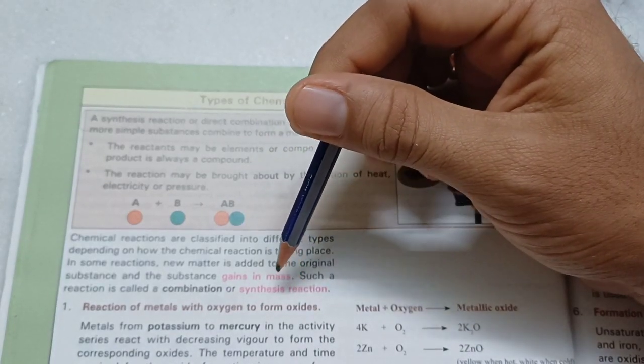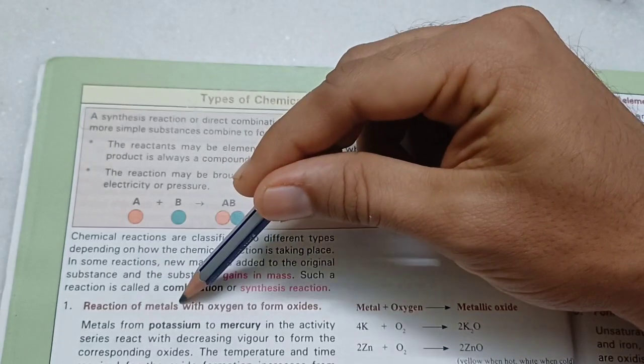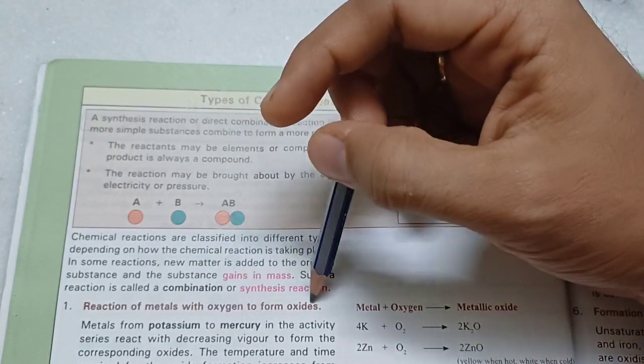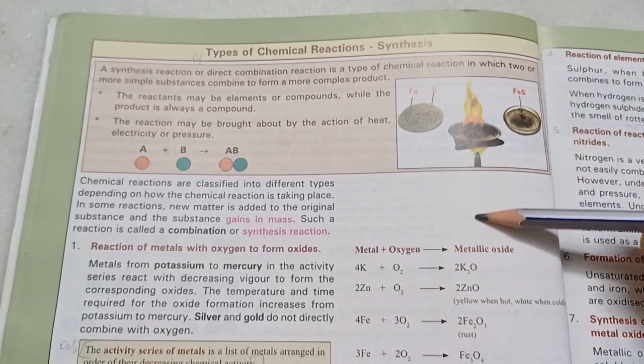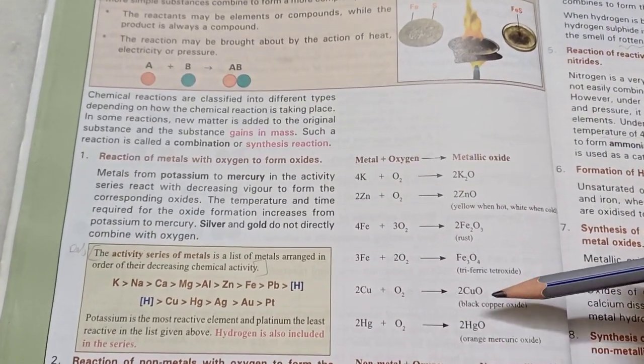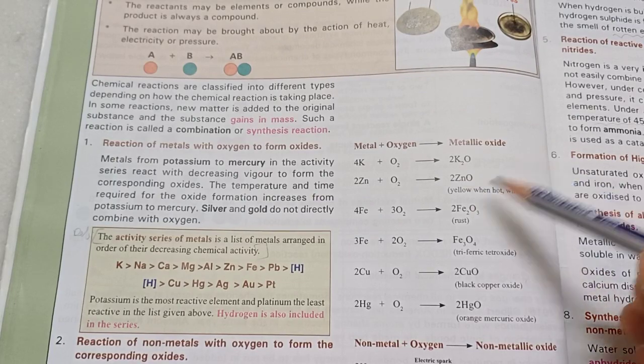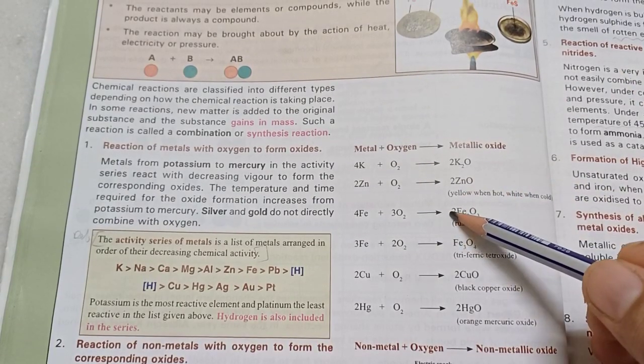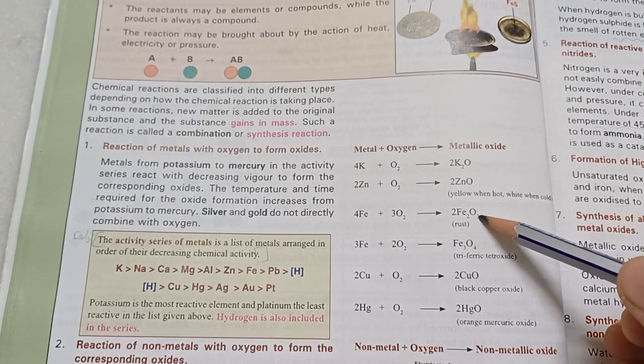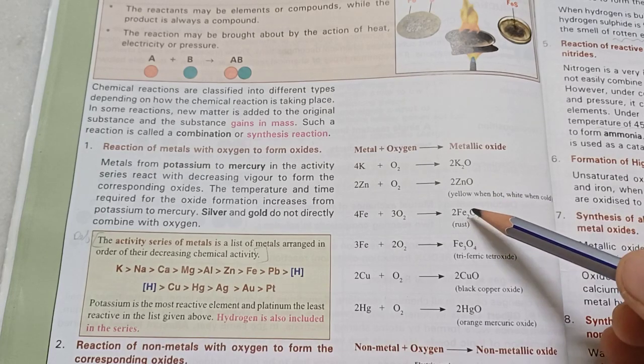Now let's study some examples. Reaction of metals with oxygen to form oxides. Learn all these equations. Now, color also has to be mentioned, or rather studied, not mentioned. Remember the formulae, which is easy if you know the valencies.